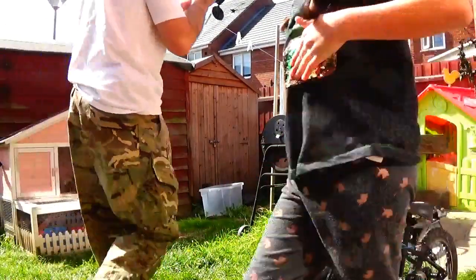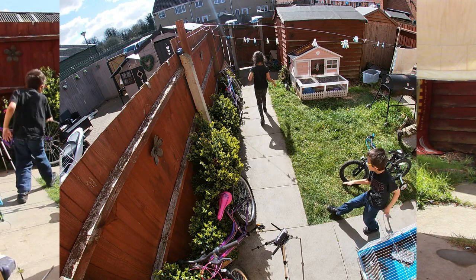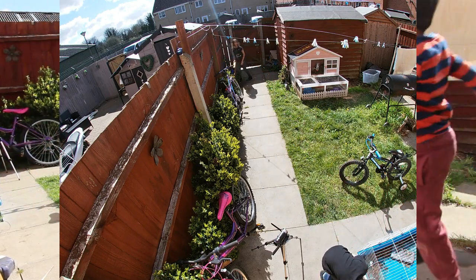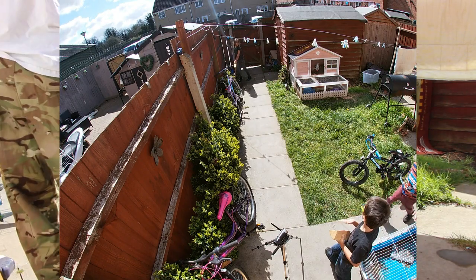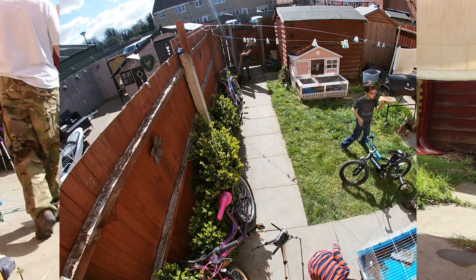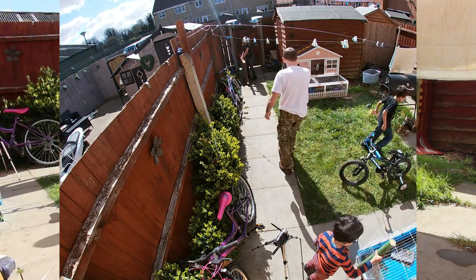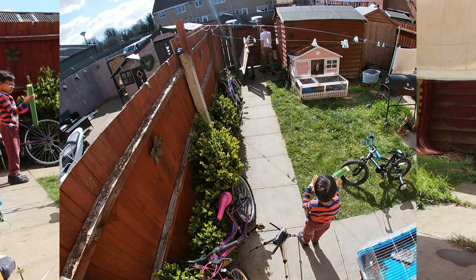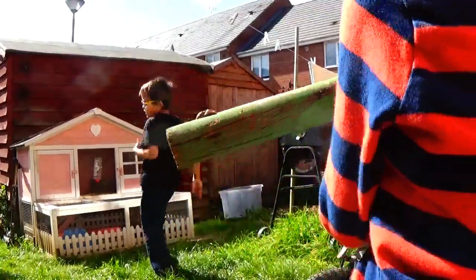So there's creative thinking, logic, and also communication that comes over. Quite a lot of those key learning points are targeted just on this stage of the build alone, even before we go on to the creativity and the structural engineering of actually building the Bug Hotel itself.